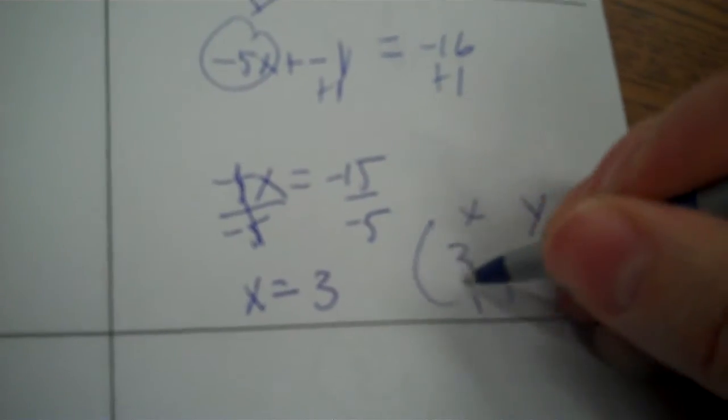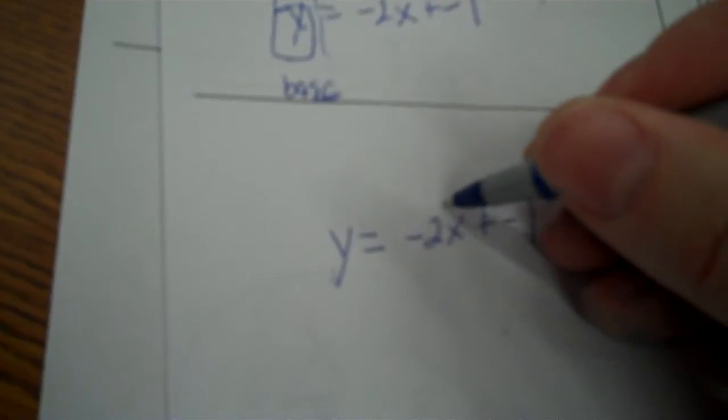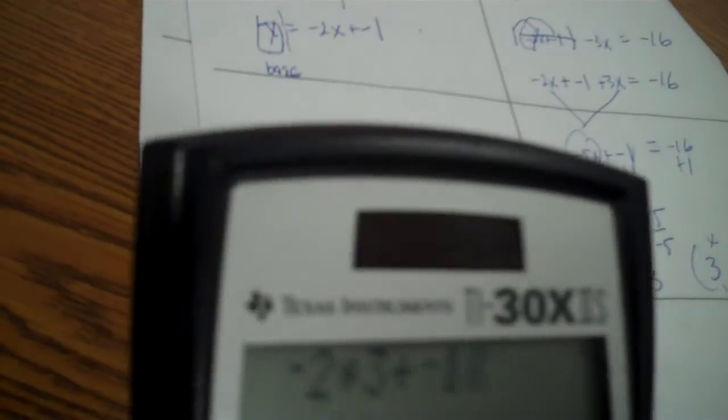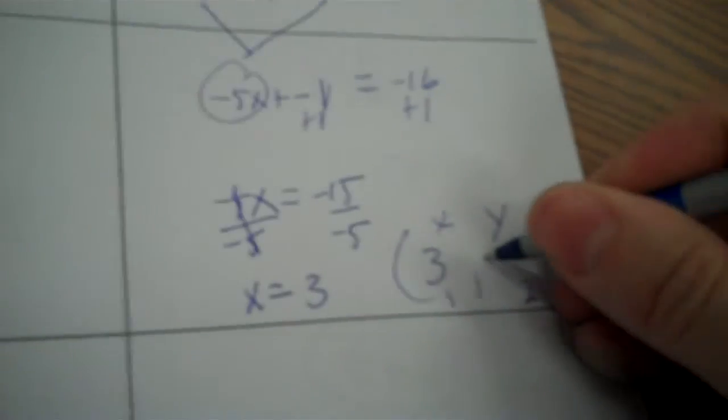Okay. Now to get your y, use the one where the y is by itself right here. Okay, x is 3 because we have the y by itself. So I take negative 2 times 3 plus negative 1. And that gives me negative 7. If you get a decimal, it's okay. Just round it, okay? Don't just quit and say I don't get it because you get decimals, okay?